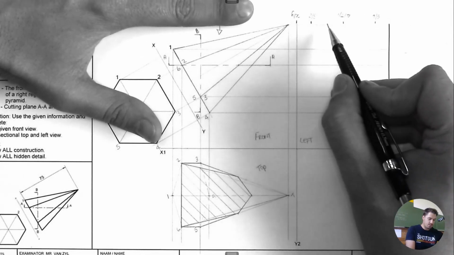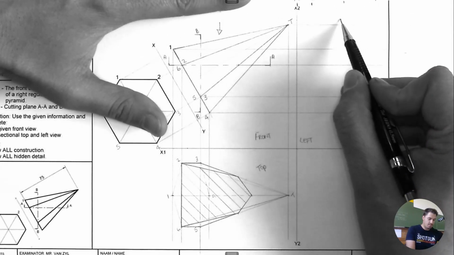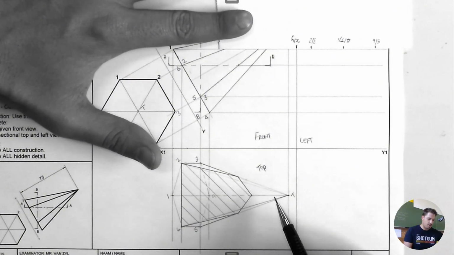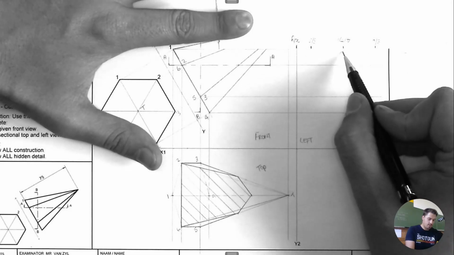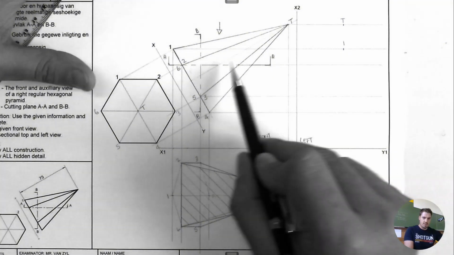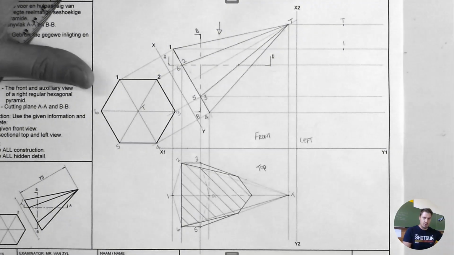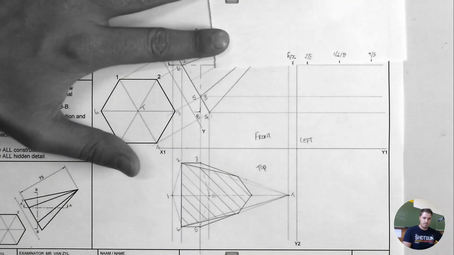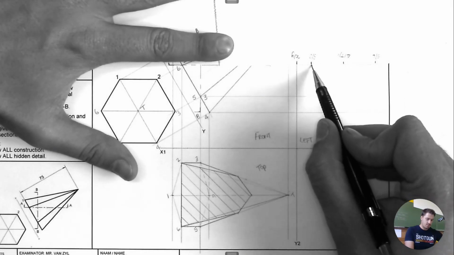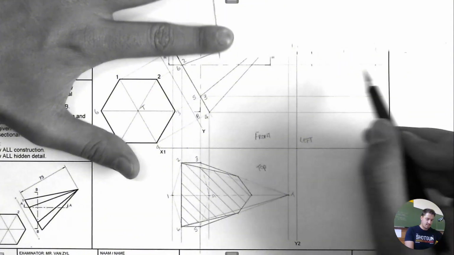This is in line with top. The second one is in line with 1. This one is in line with 6 and 2. Right, so line it up. That's 2, 6.